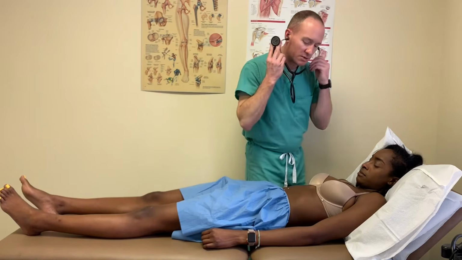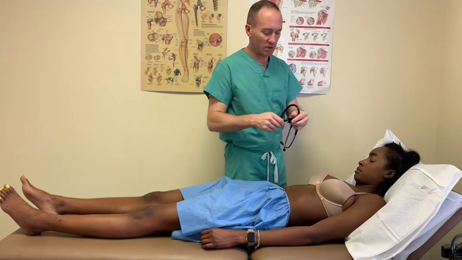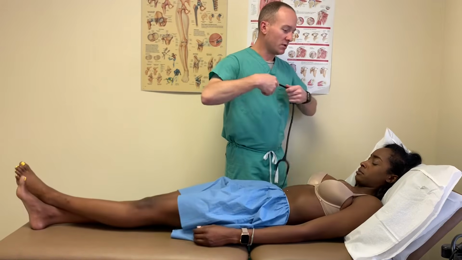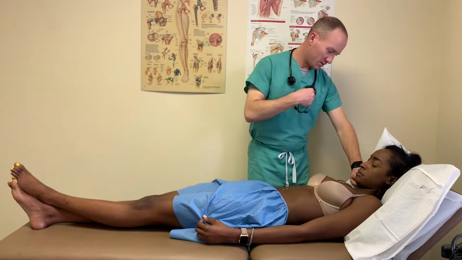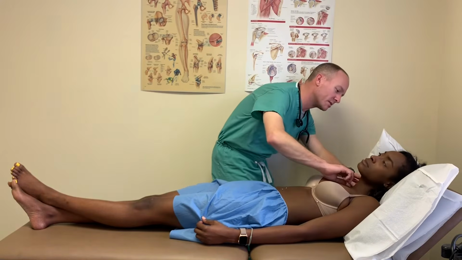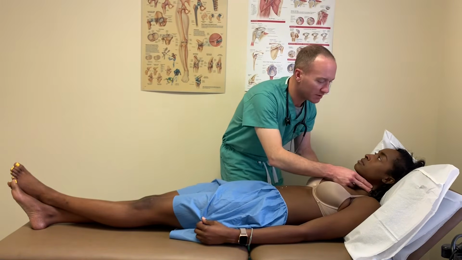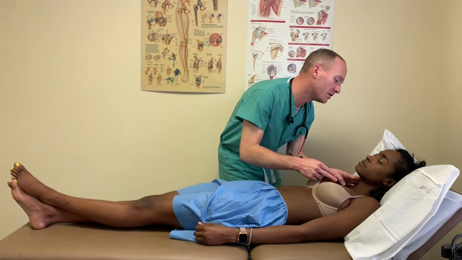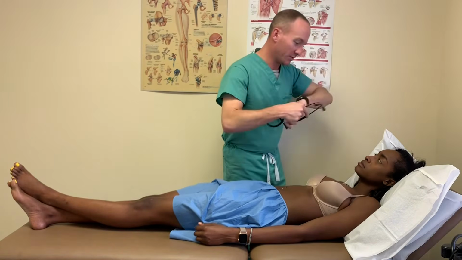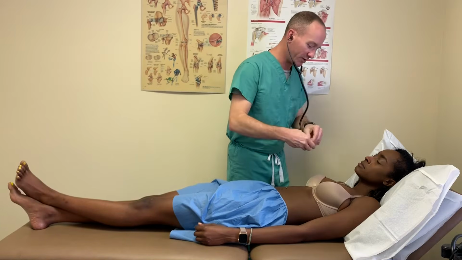Okay, so supine and seated, S1 and S2 heart sounds are audible. No clicks, murmurs, or gallops can be auscultated. I'm just going to look with you lying here in this position. First, I'm going to palpate the carotid arteries. Easily palpable on the left and the right. I'm going to go back to the bell here. I'm going to listen for any bruits.